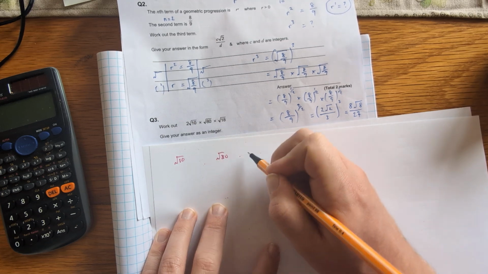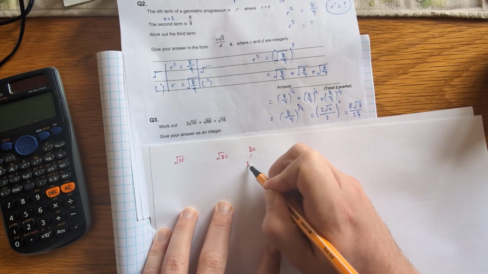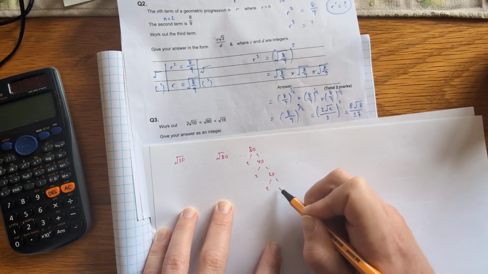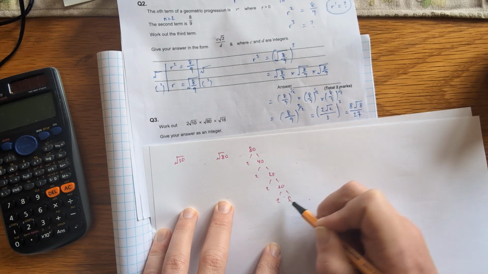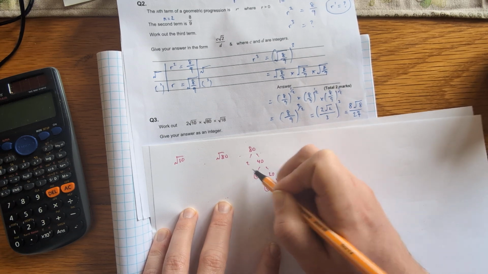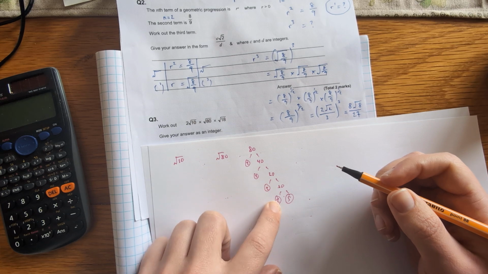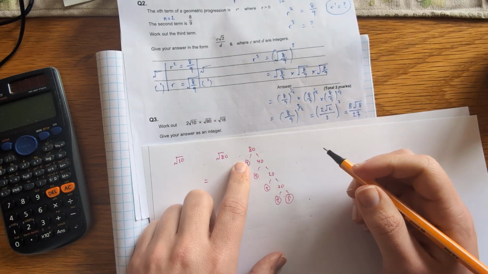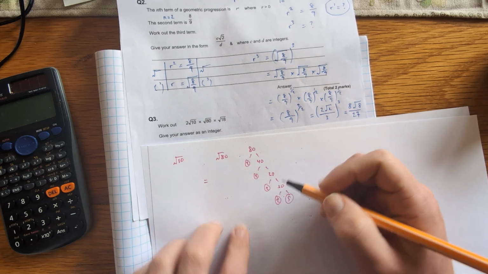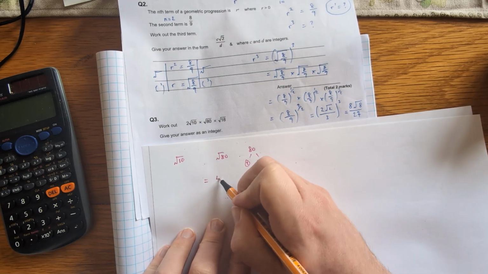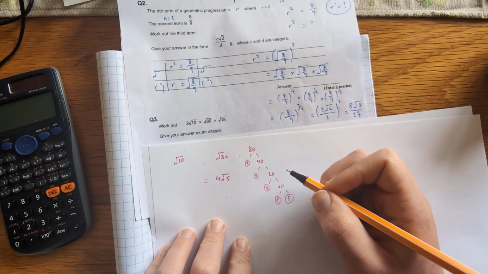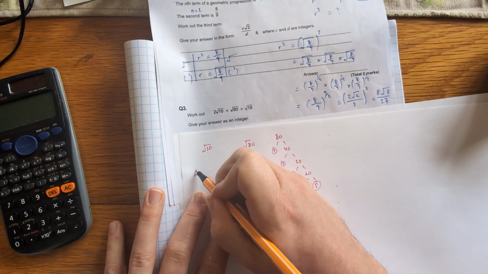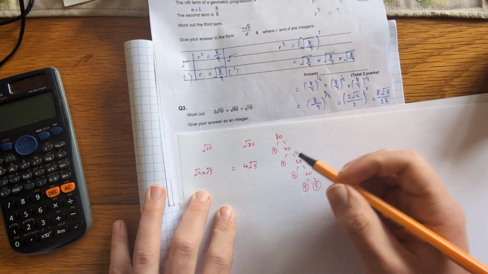Root 80. Now 80 as a product of prime factors can be written as 2, 40, 2, 20, 2, 2, and 5. So you've got 2 times 2 times 2 times 2 times 5. So we can write root 80 as, these 2's would combine, these 2's would combine, so you get 2 times 2 times root 5, which is 4 root 5. And because we've got root 5 here, we can actually decompose the root 10 to be root 2 times root 5.